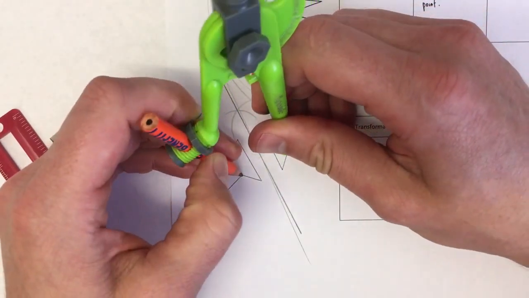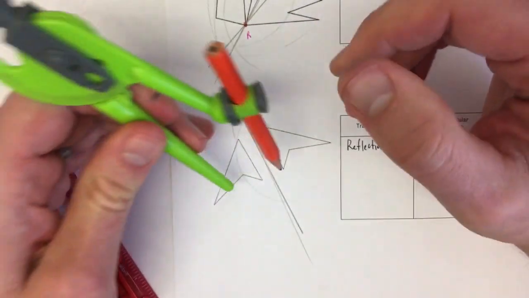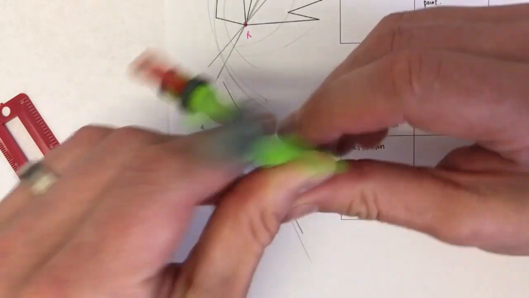Okay, and then every other one should lie on it. So if I were to stretch this out and go from the vertex to the vertex, what I'm going to notice is that these arcs intersect right on that line.